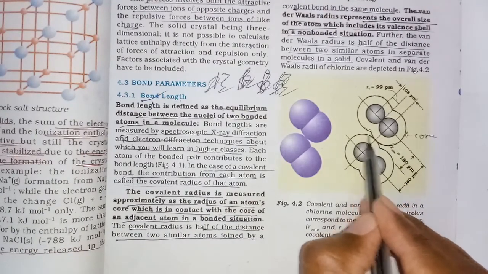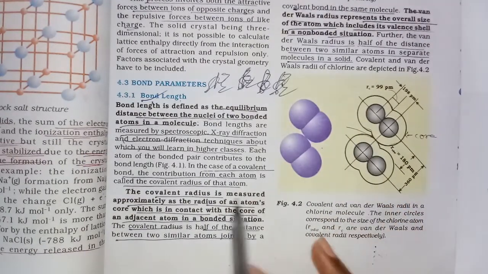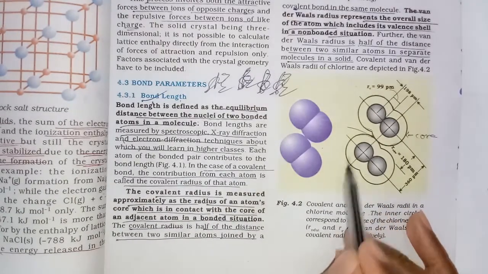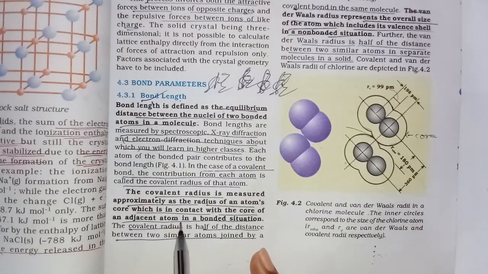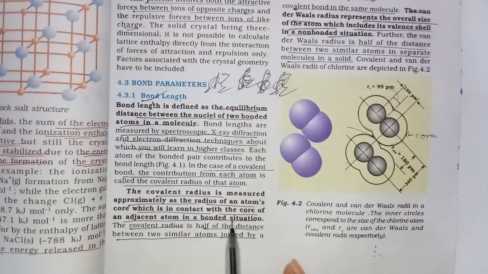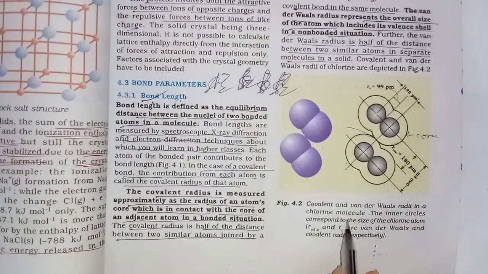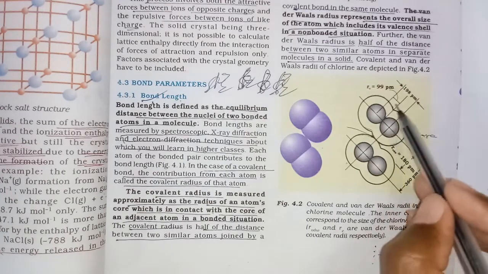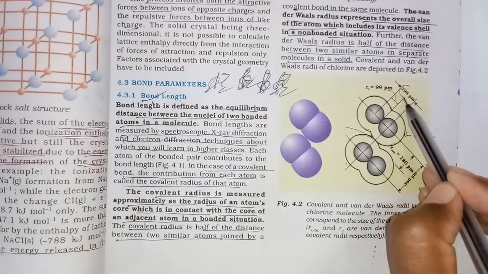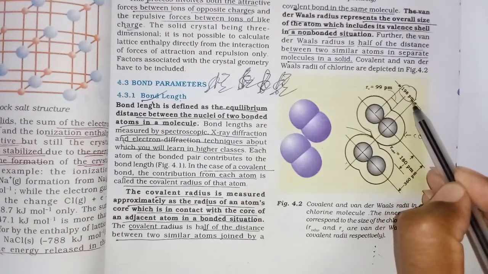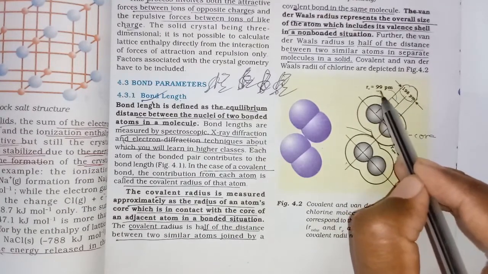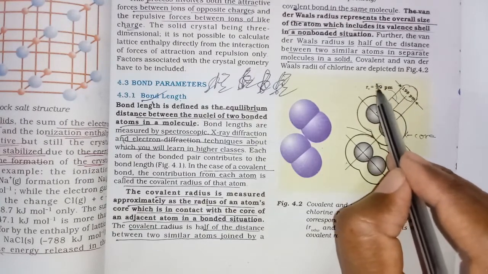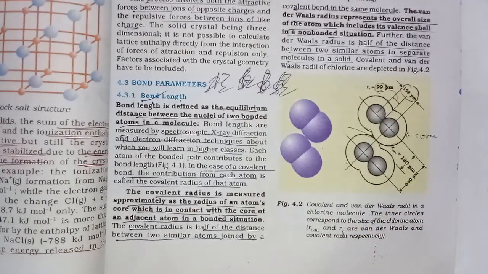These two cores are in contact with each other in a bonded situation. Here the bond length is 198 picometer and its radius, that is half the distance, 198 divided by 2 is equal to 99 picometer.